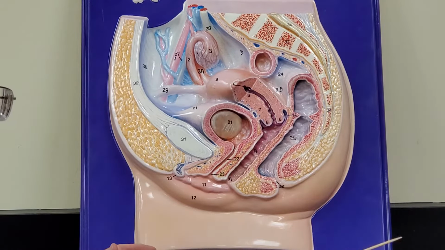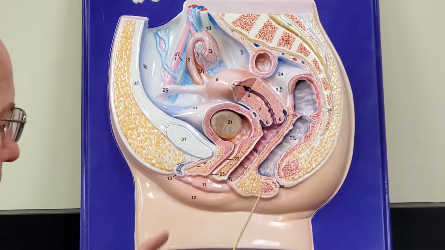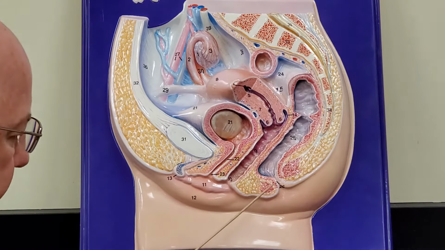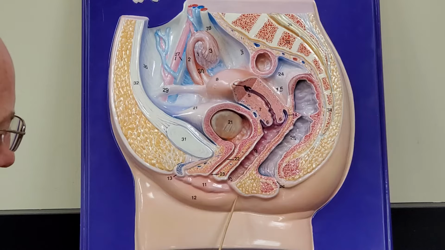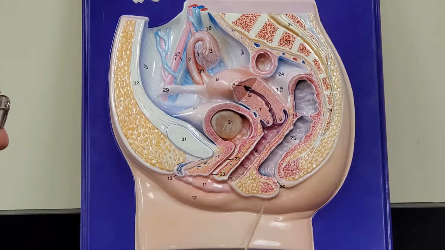Okay? So females actually have 3 openings. Males only have 2. Males have the urethra and the anus. Females have the urethra, the vagina, and then the anal opening. The skin, by the way, that is between the vagina and the anus is called the perineum. Okay? So this is called the perineum.